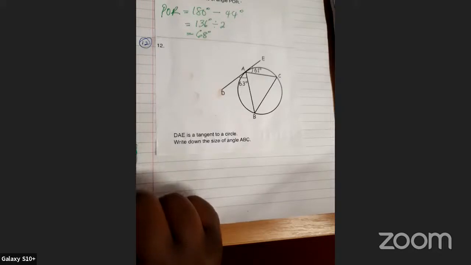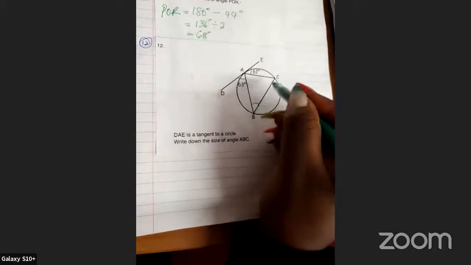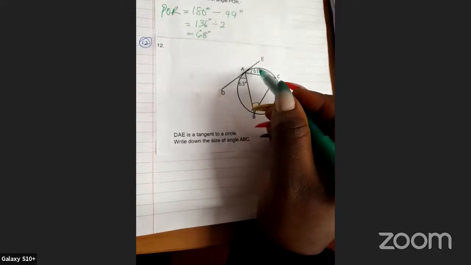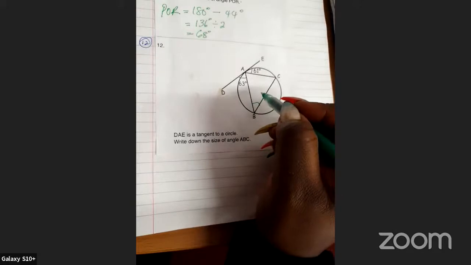And we have this one. DAE is a tangent to a circle, on the sides of the angle ABC. So what we do know is that the angle formed between a chord and the tangent is equal to the angle formed in the alternate segment by the same chord.